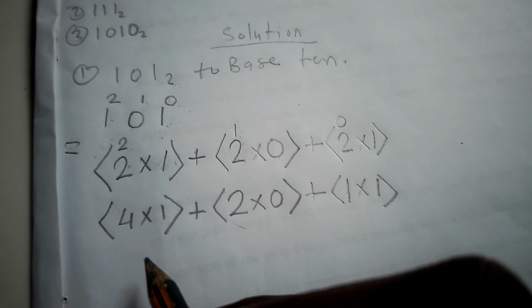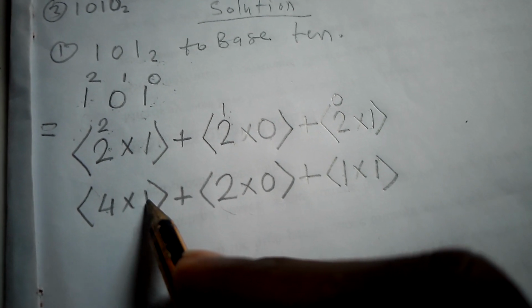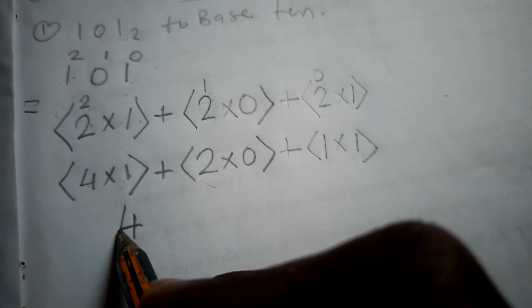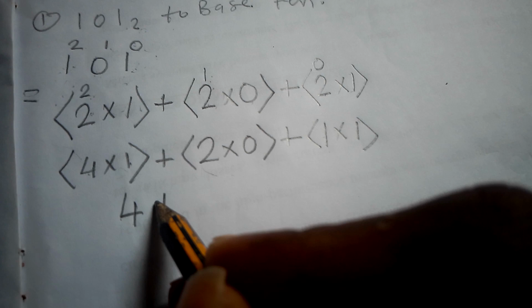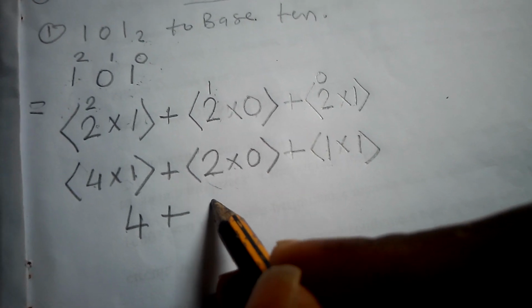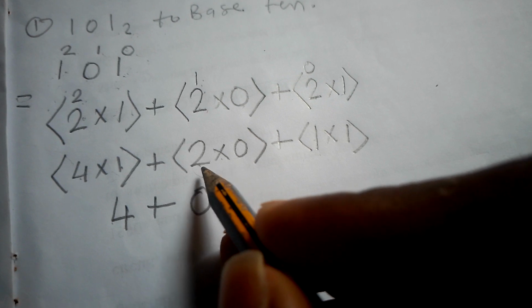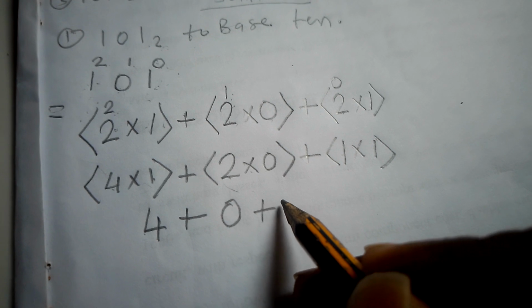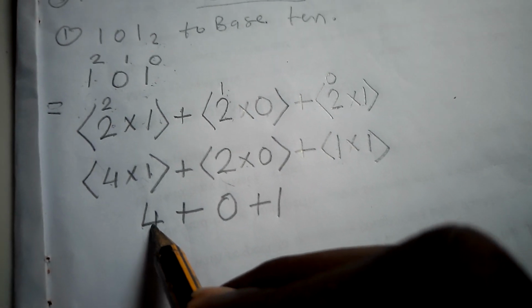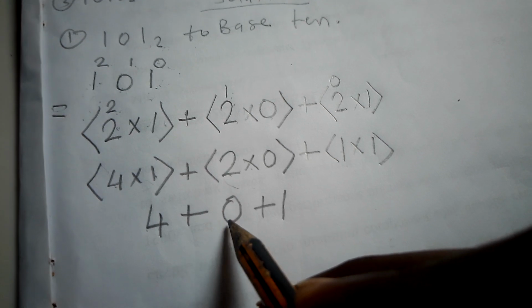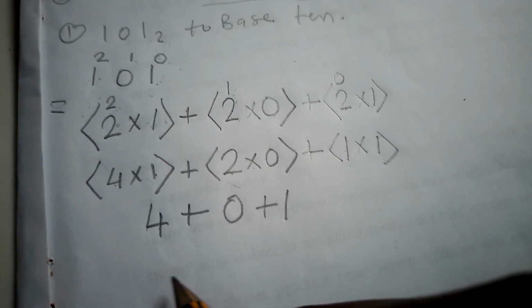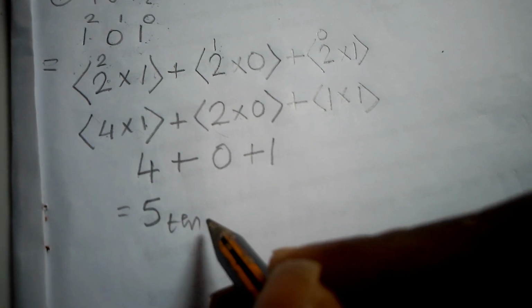Okay? Now multiply everybody and get what you have. So 4 times 1 will give me what? 4. So I can take out the bracket since I have simplified what is inside the bracket. So I have 4, my addition sign, plus 2 times 0, that would give me 0. I can take out the bracket, I have simplified it, plus 1 times 1, that will give me 1. So 4 plus 0, that's 4. And 0 plus 1, that's 1. So 4 plus 1 will give me 5. So my final answer is equals to 5 base 10.